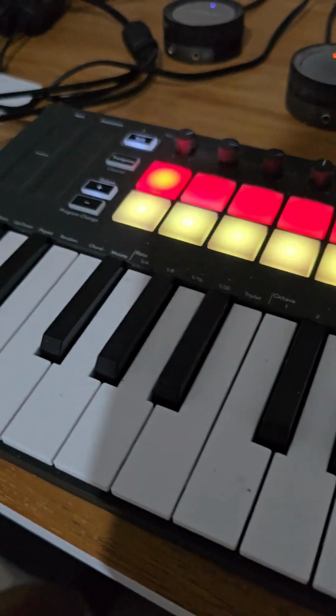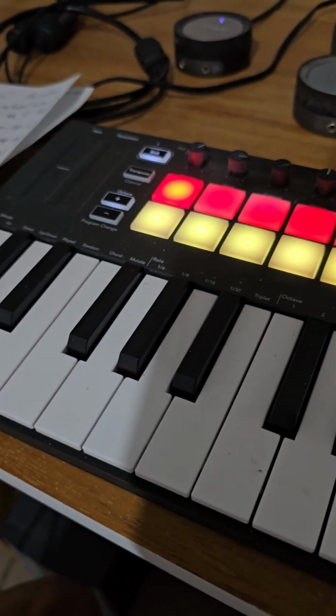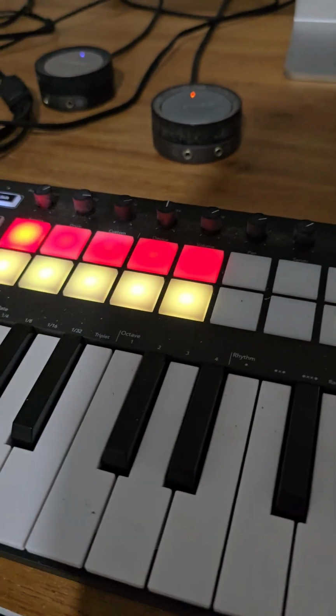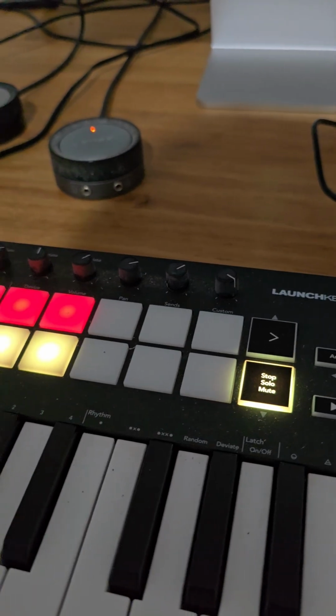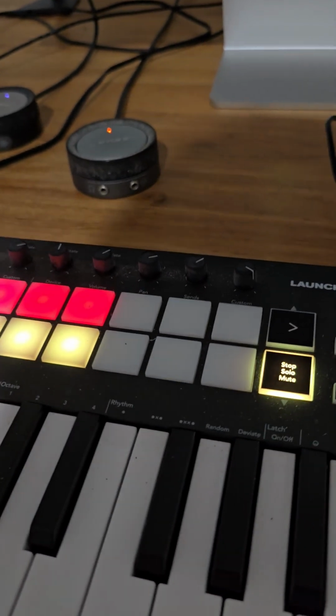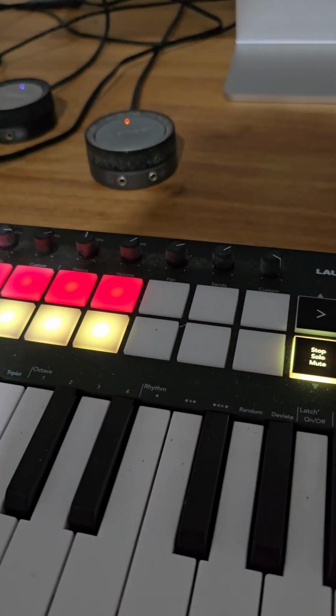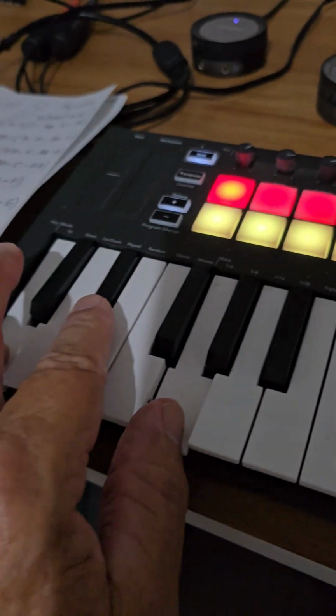Okay, so let's have a look at the chords. C minor: here's C, E flat, G, C, E flat, G, so that's C minor. See that?